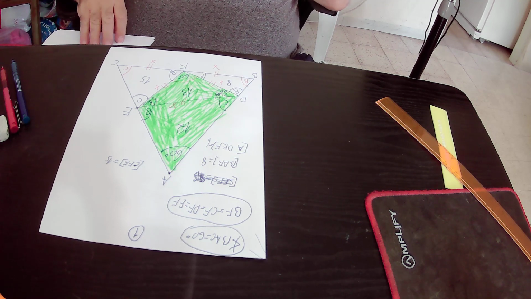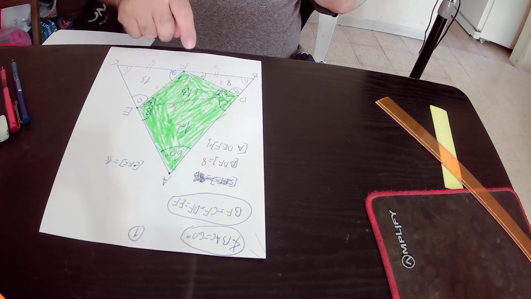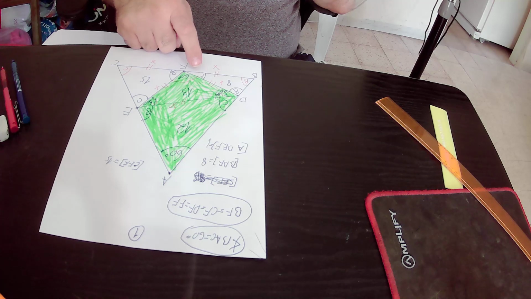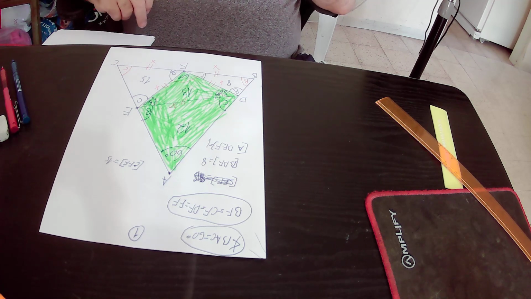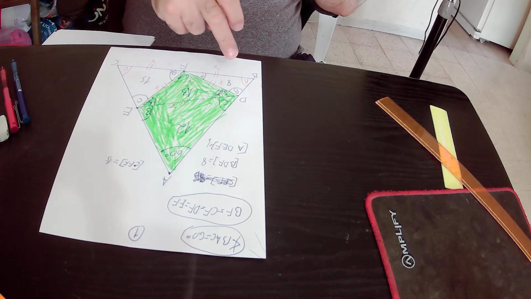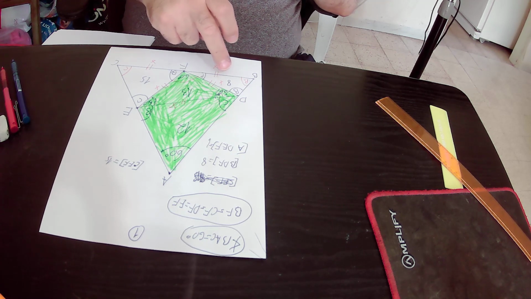Then we defined angle DFB as P and angle EFC as Q, and again we use the rule that states that the sum of the angles in any triangle equals 180 degrees.